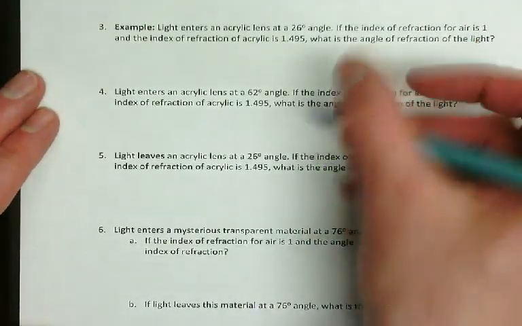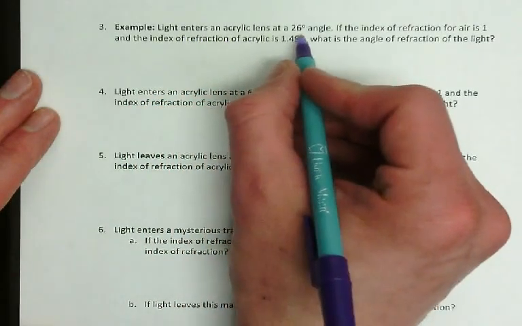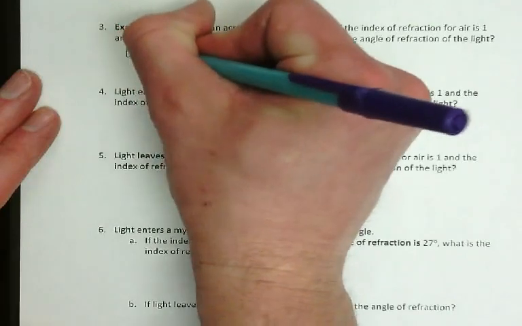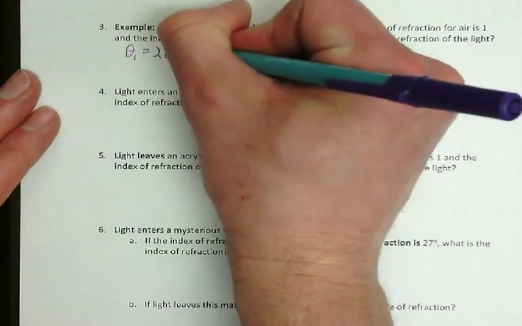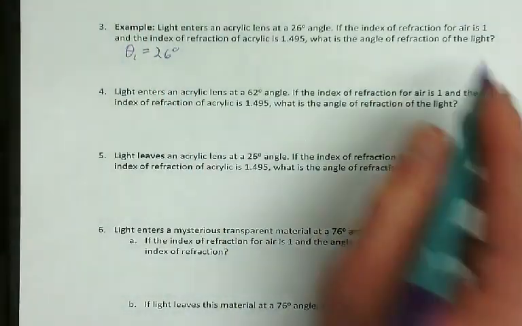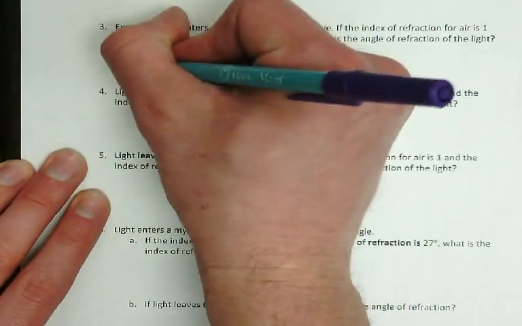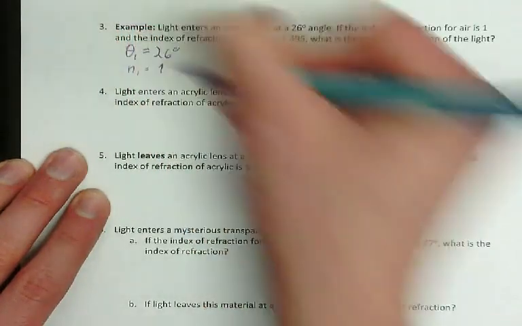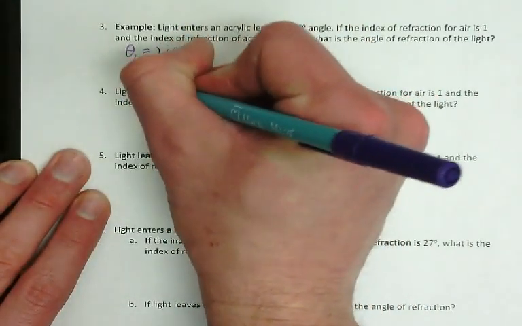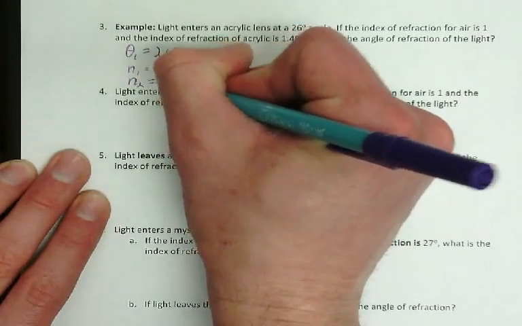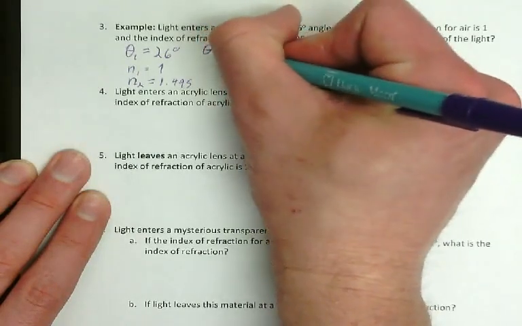It's very straightforward. So the numbers we have here, we have the light entering at a 26-degree angle, that's theta 1. So the angle it comes in is the first angle, so that's theta 1, which is 26 degrees. Index of refraction for air, so it starts in the air and then it goes into acrylic. So n1 is 1. n2 is what it goes through after it bends, and that's acrylic. So it goes from the air into the acrylic, so that's 1.495. And the number we don't know is the angle of refraction, which is theta 2.